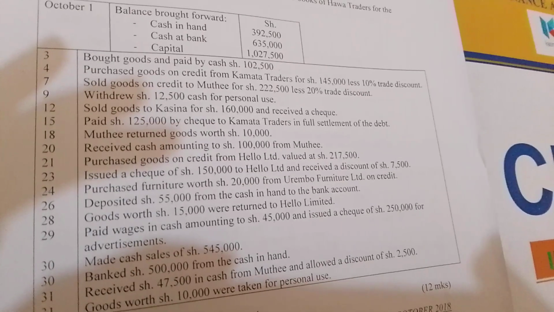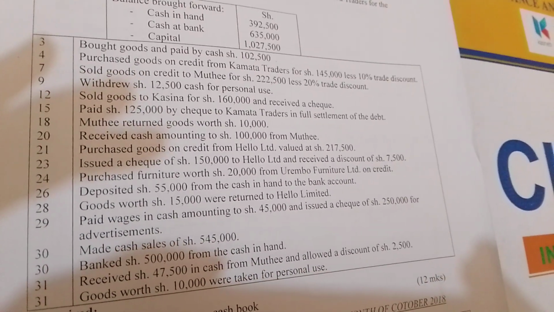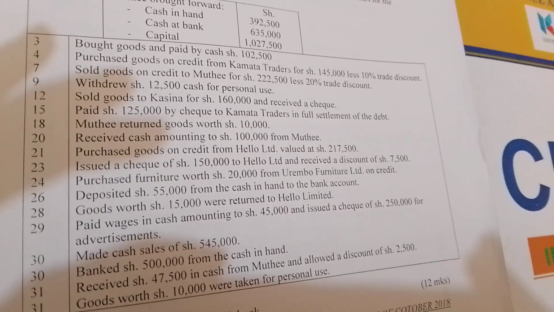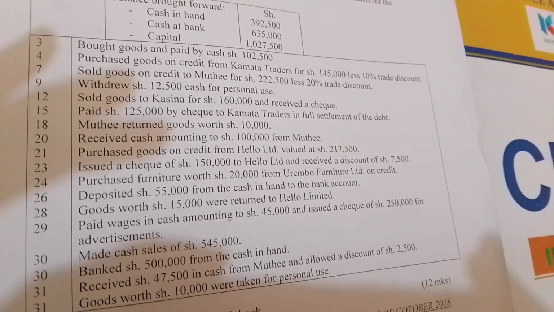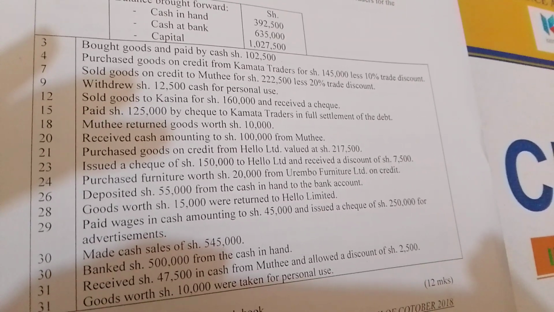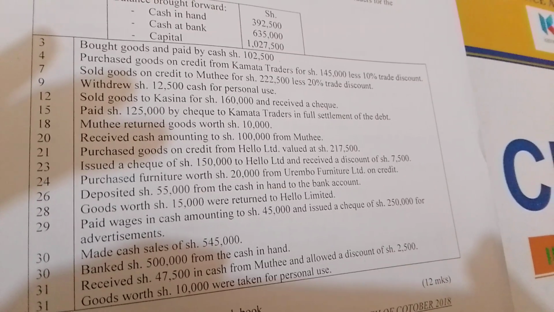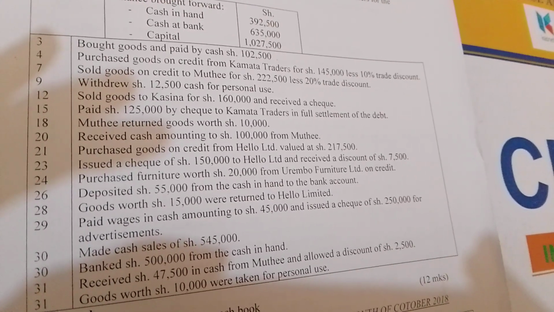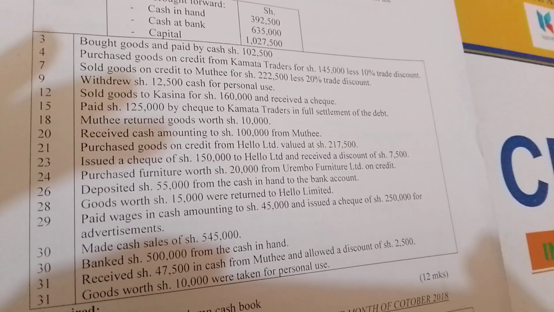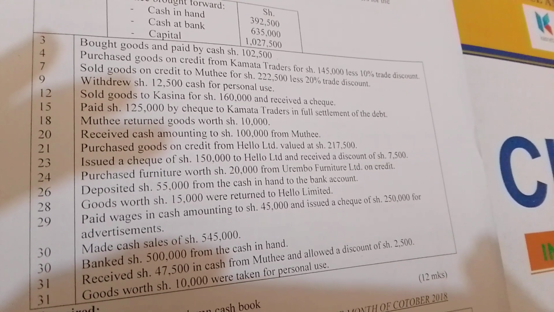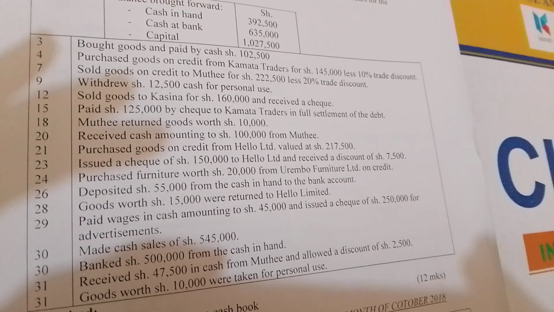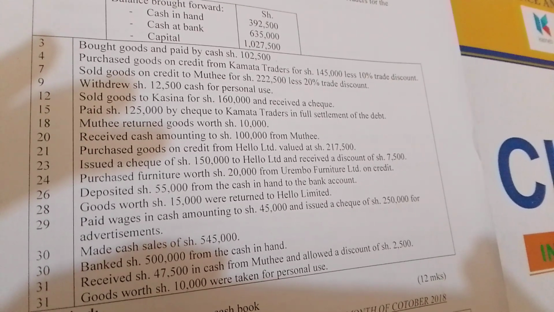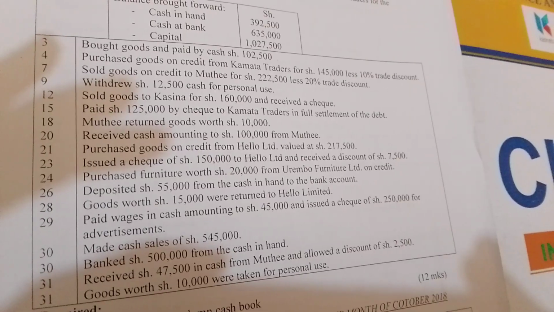Date 26. Deposited shillings 55,000 from the cash in hand to the bank account. Date 28. Goods worth shillings 15,000 were returned to Hello Limited. Date 29. Paid wages in cash amounting to shillings 45,000 and issued a check of shillings 250,000 for advertisements.